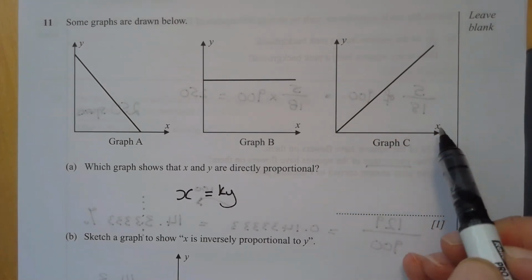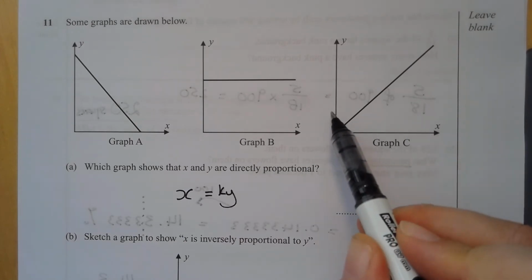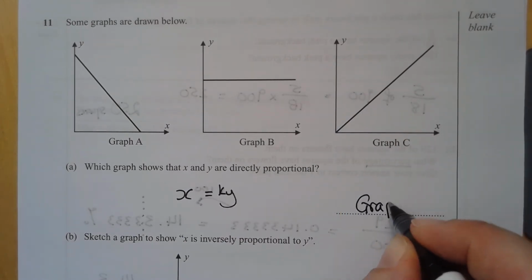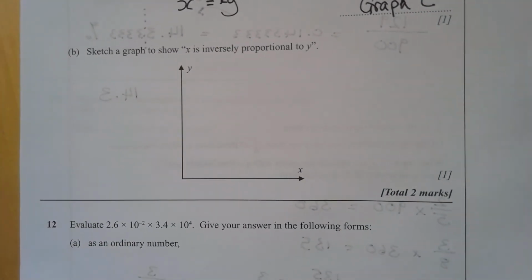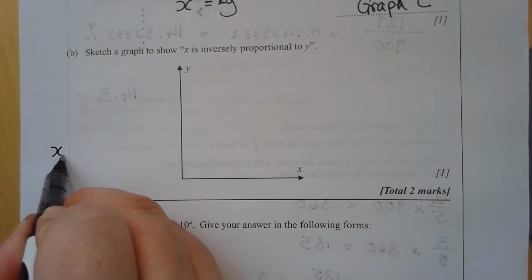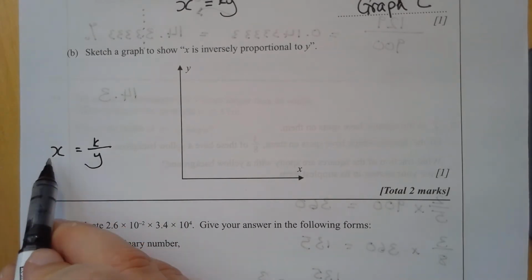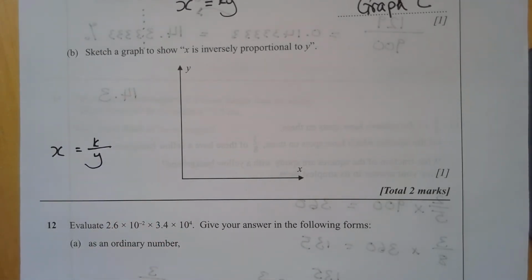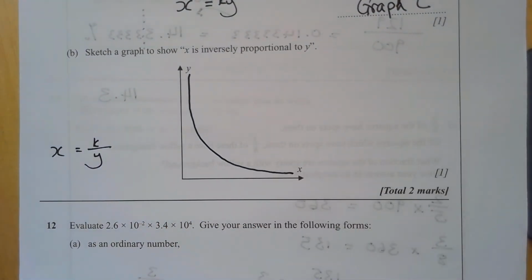And this is the only graph where, when X gets bigger, 1, 2, 3, 4, 5, 6, Y also gets bigger, 1, 2, 3, 4, 5, 6, so it's graph C. Inversely proportional means that you've got X equals a constant divided by Y. This means that when X goes up, Y actually goes down. And the graph is one that you really just have to remember and learn. This is inversely proportional.